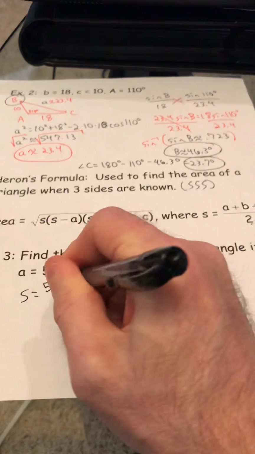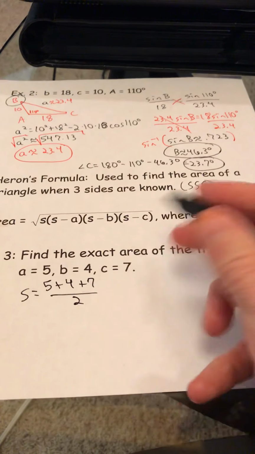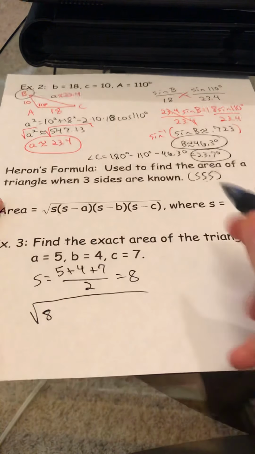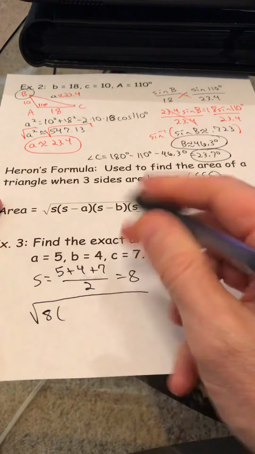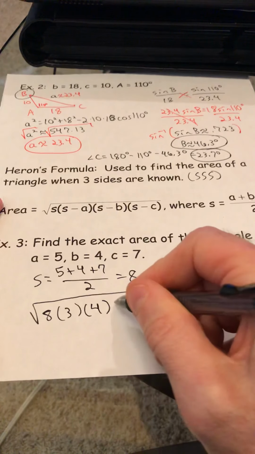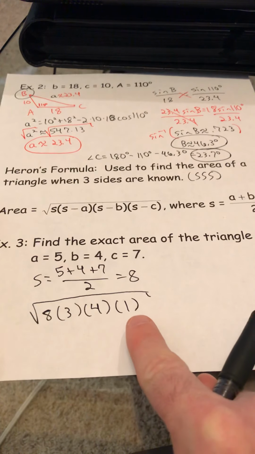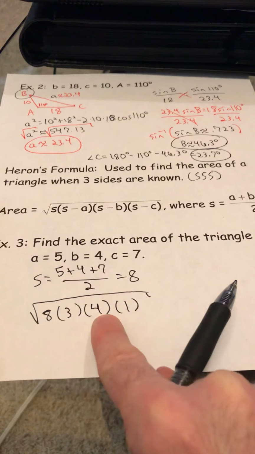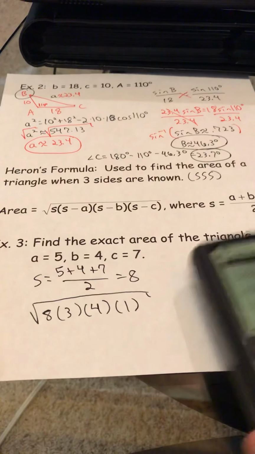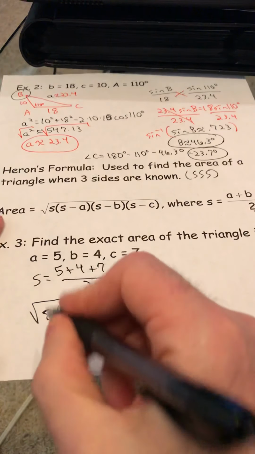So I'm going to add up the three sides. 16 divided by 2 is 8, and then take the square root of 8 times 8 minus 5 is 3, 8 minus 4 is 4, 8 minus 7. No, you don't technically have to write that out, but just so you can see where everything was coming from, I want you to see that usually there are going to be three different values there.